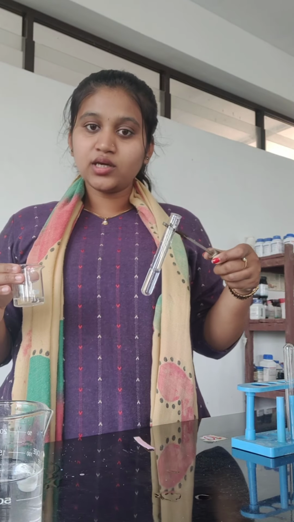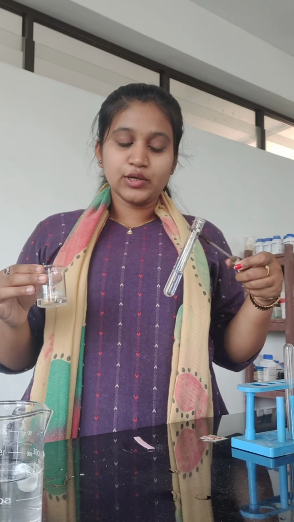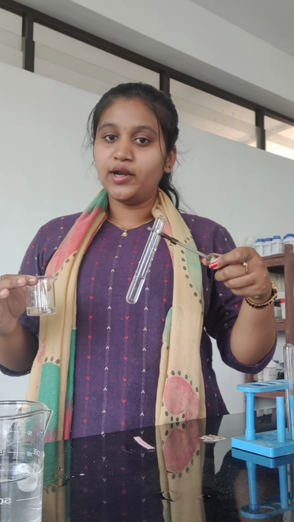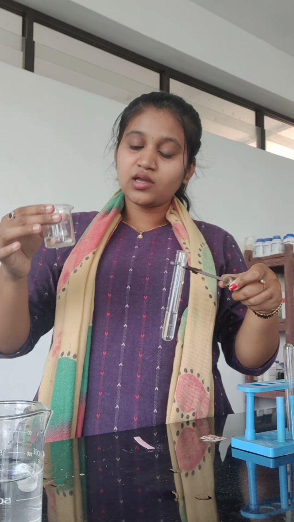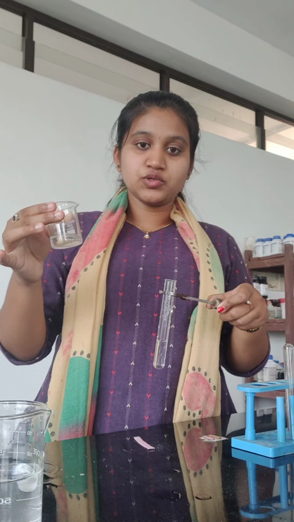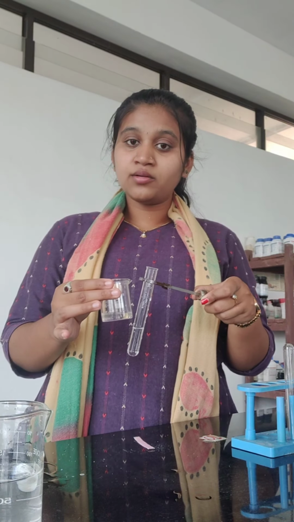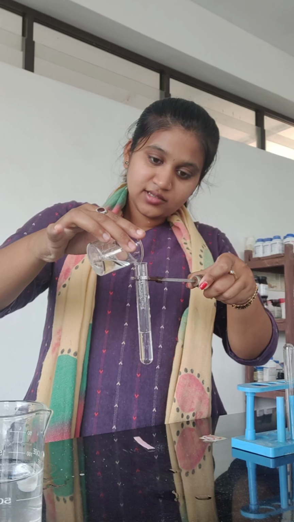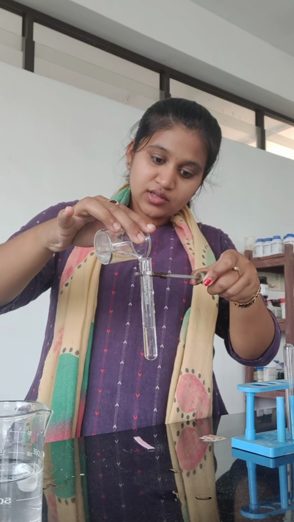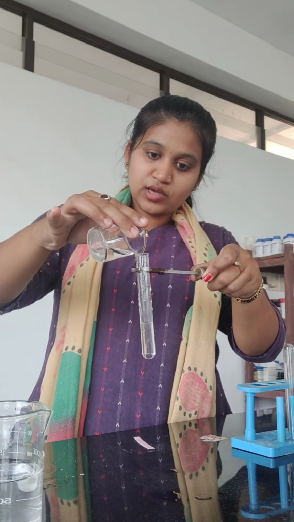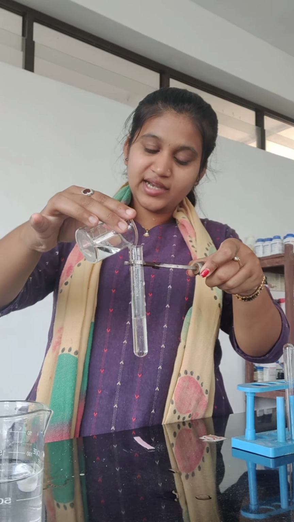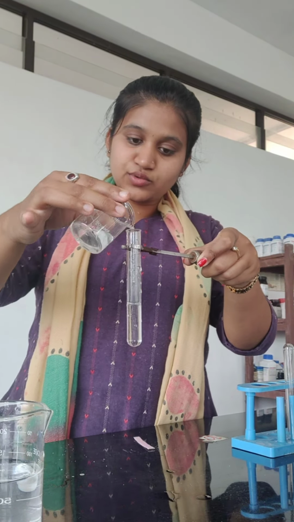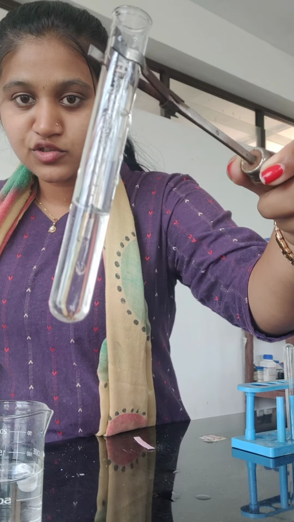Always while dealing with the concentrated solutions, if you are handling the test tube, always use test tube holder. It protects you. So let me add concentrated H2SO4 solution to the water in the test tube. After adding the solution, we will observe the temperature. You can observe the bump. This bump indicates the liberation. Also you can observe the fumes inside the test tube.